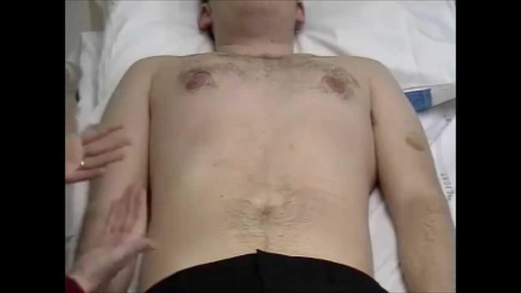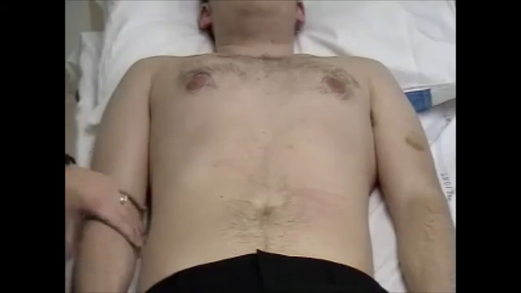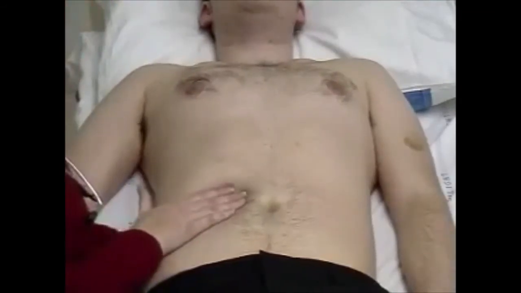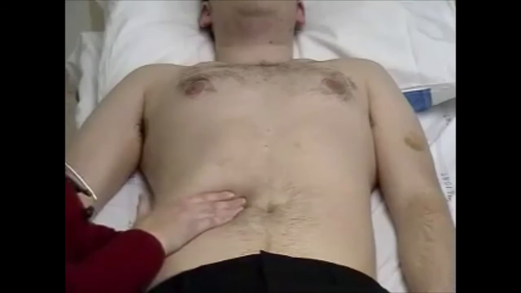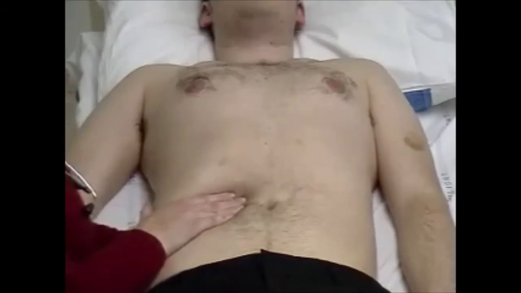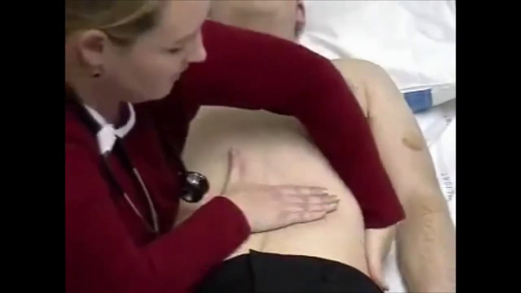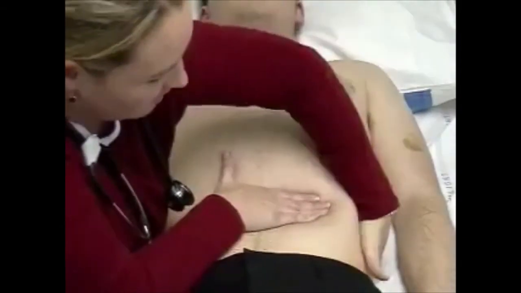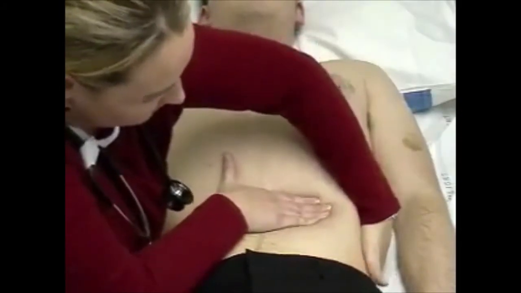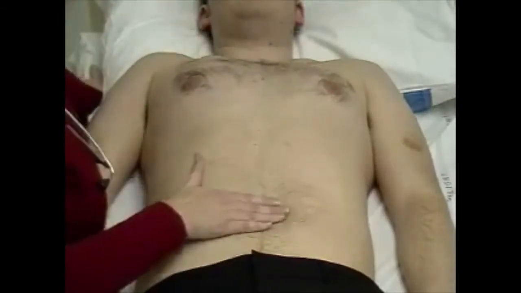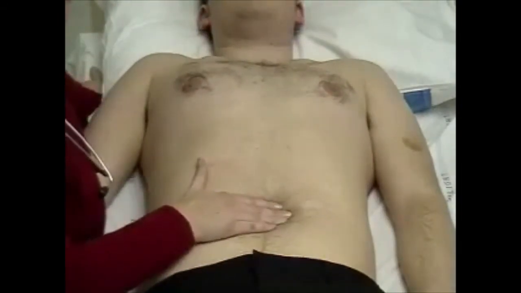Good. Next we move on to palpating for the kidneys. If I could just move your arm. You need to get one arm underneath the patient, one hand on top, and you gently try to ballot the kidneys upwards and feel between your hands for any enlargement. And again, over to the other side. Okay. Finally, palpate for any aortic aneurysm.